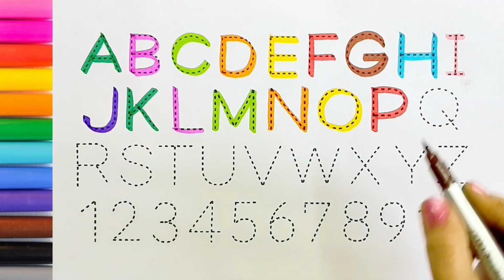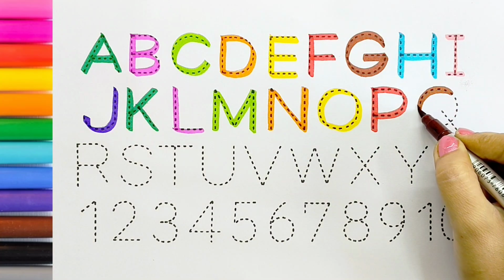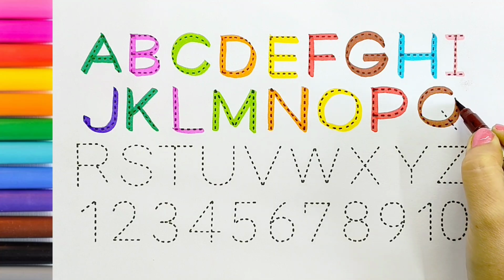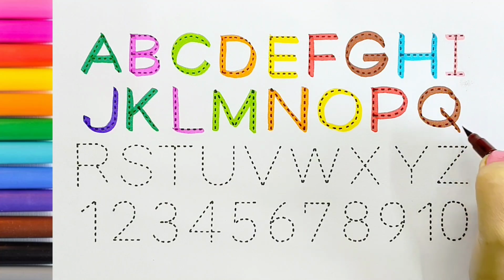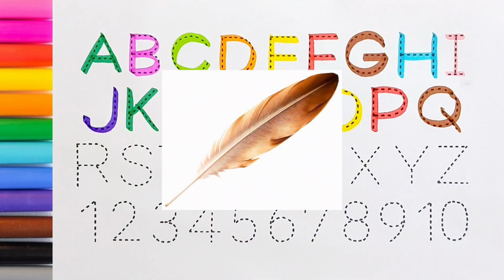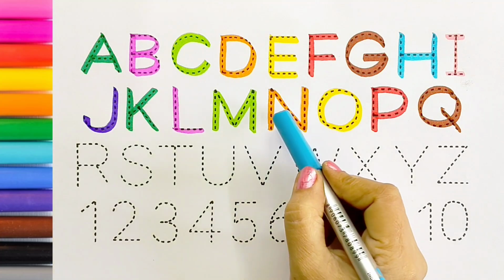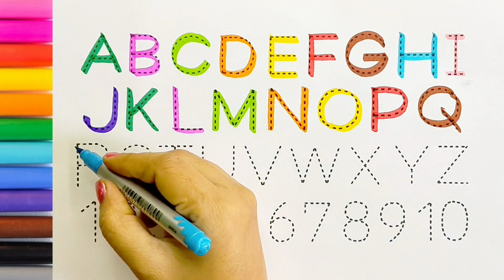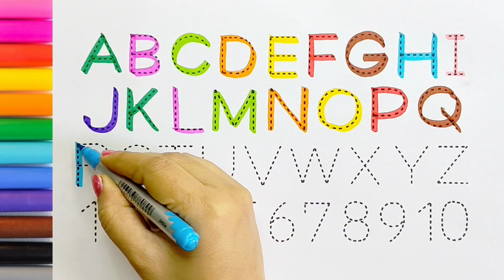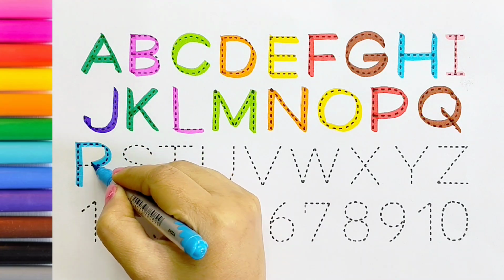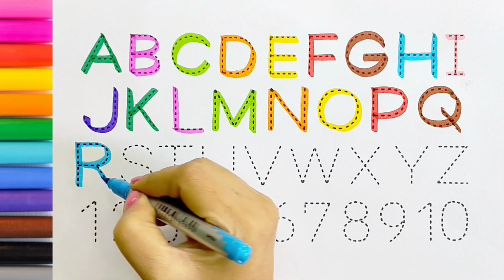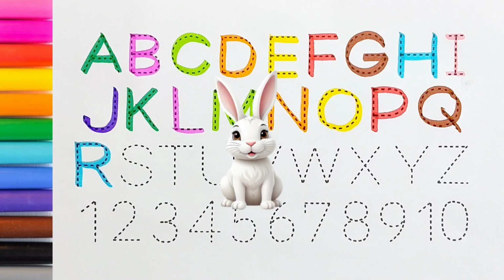Brown color Q. Q for quill. Sky blue color R. R for rabbit.